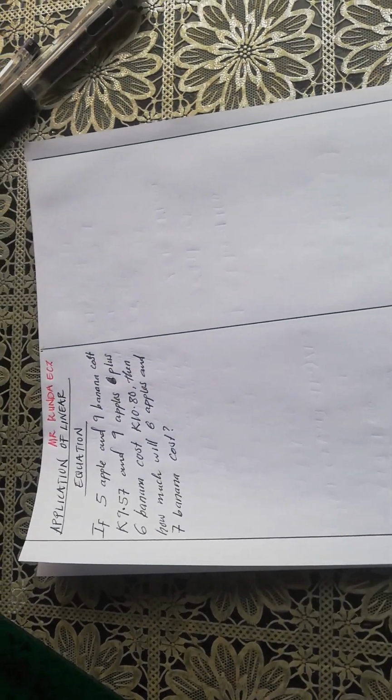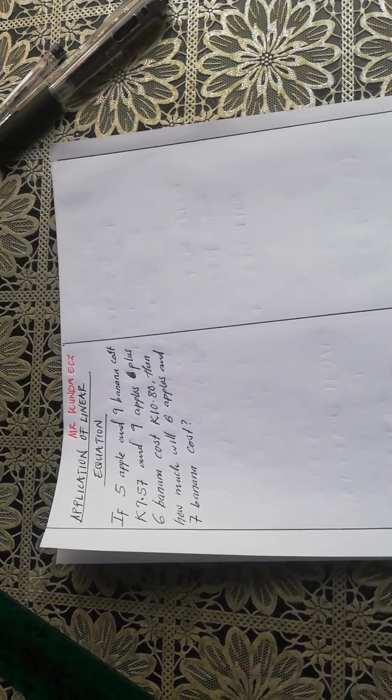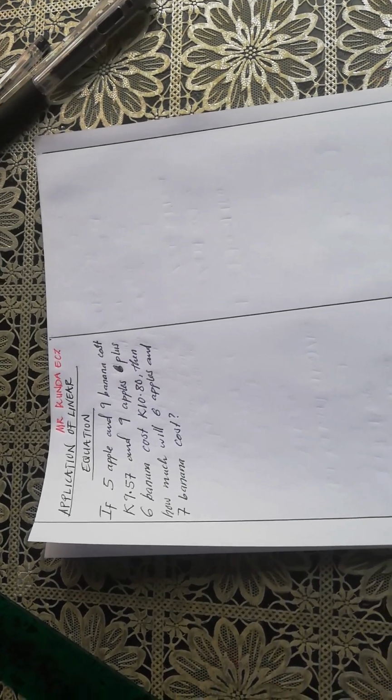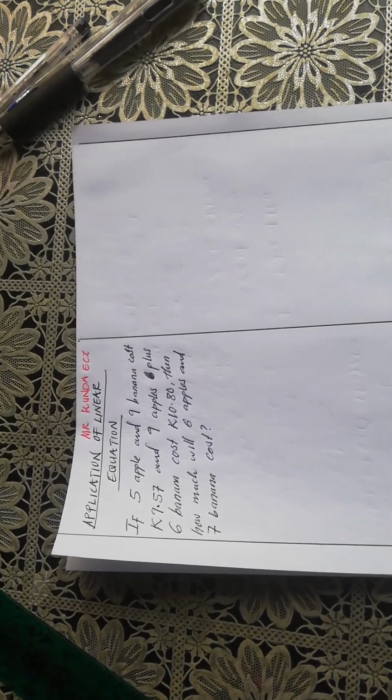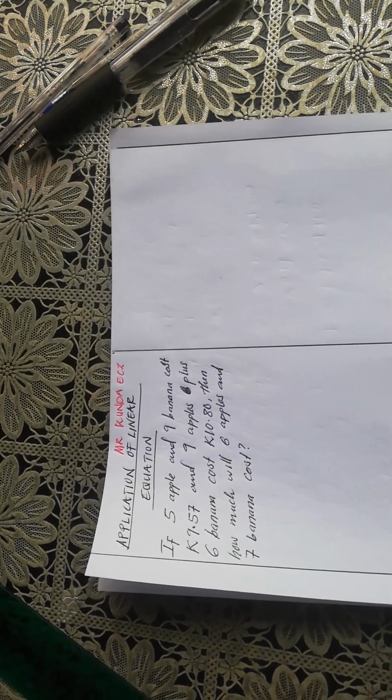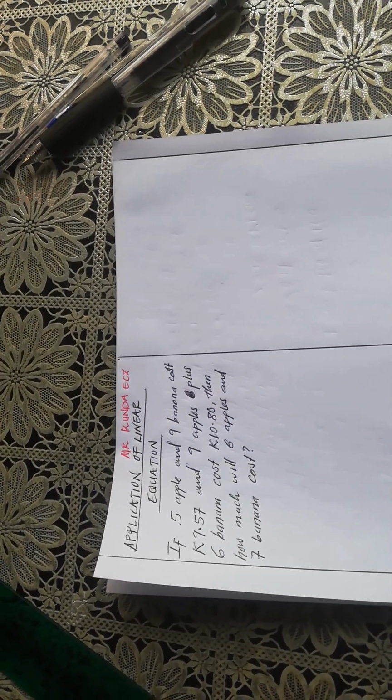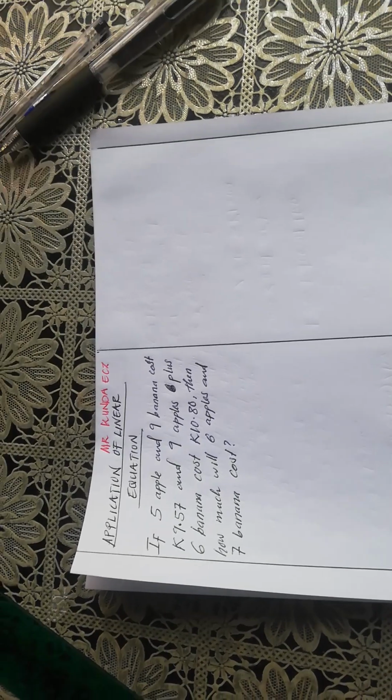I'm still discussing systems of equations, under application of linear equations. Today I have a very interesting question, because this is an application question that we use in our day-to-day lives.